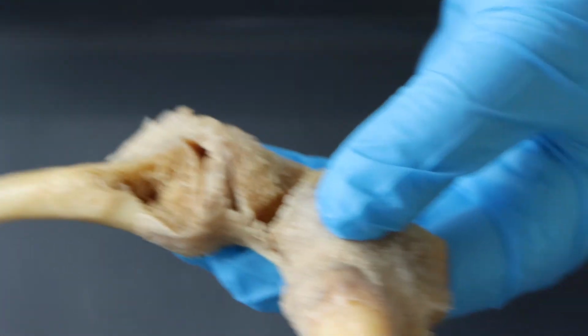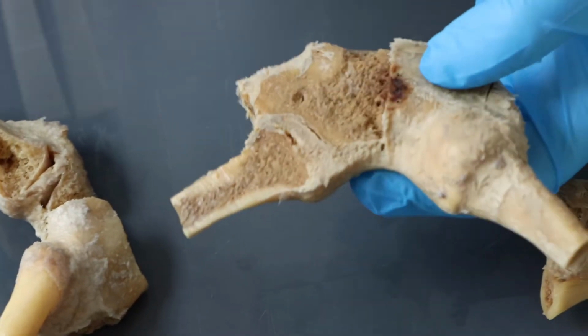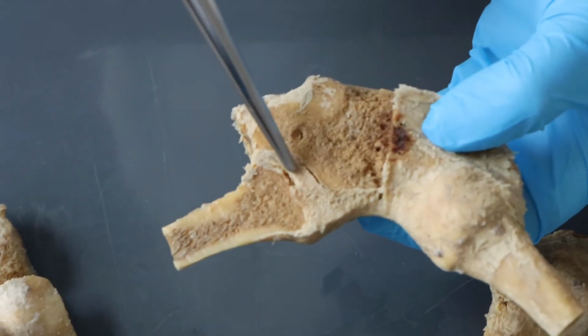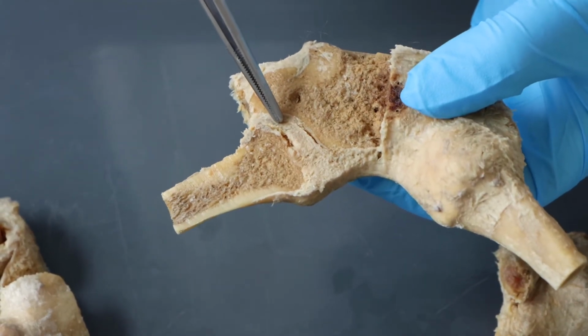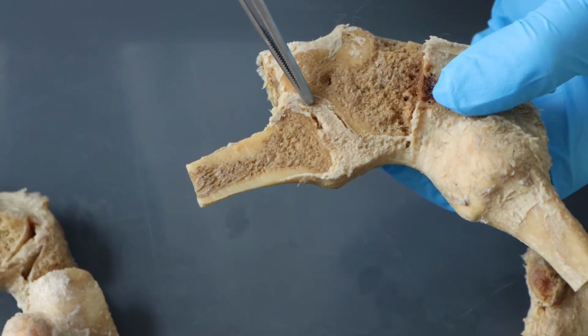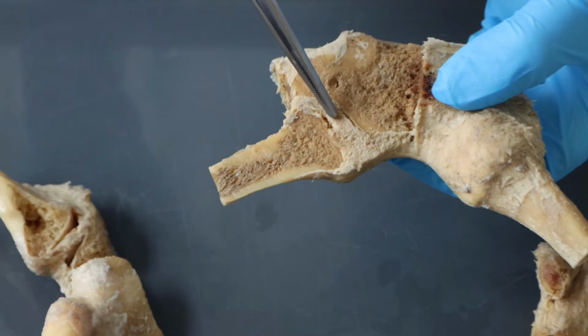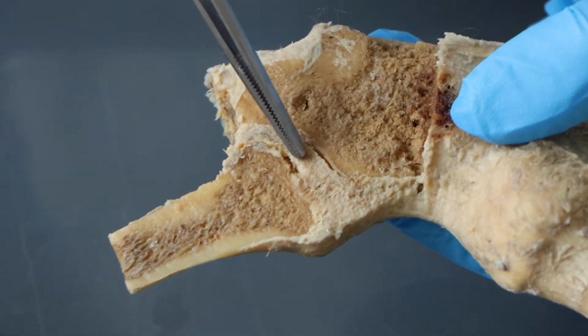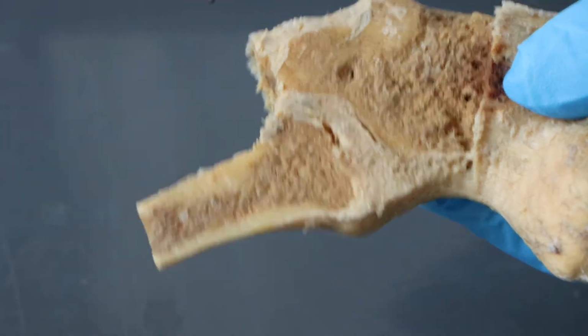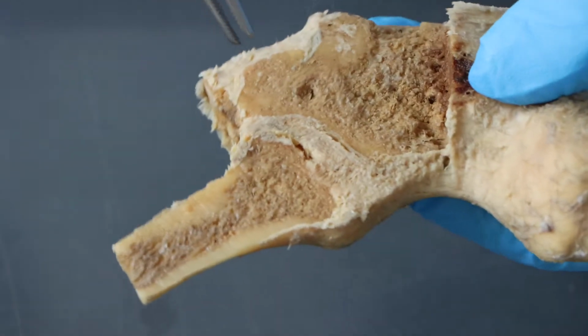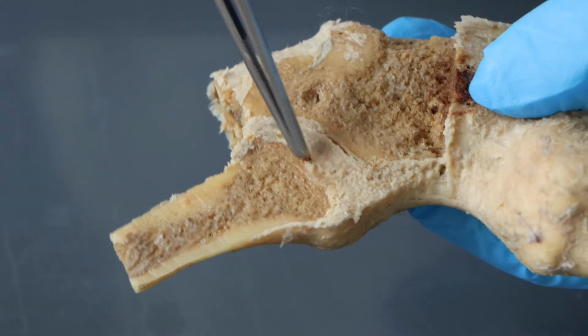The type of the joint here, and also here, is better seen because of the location of the articular disc.